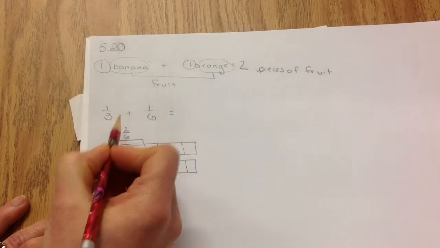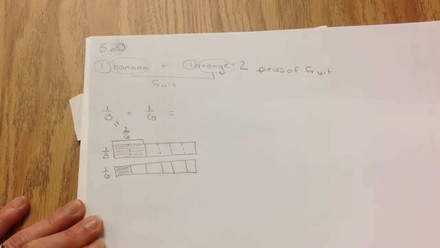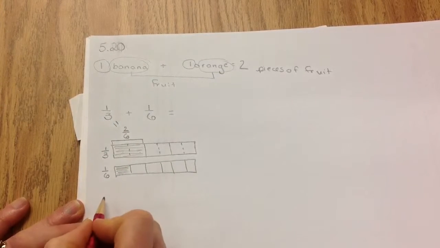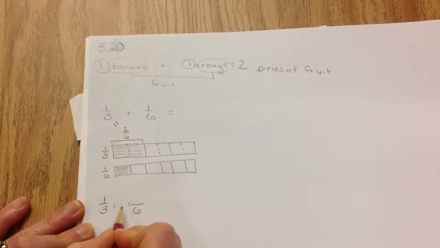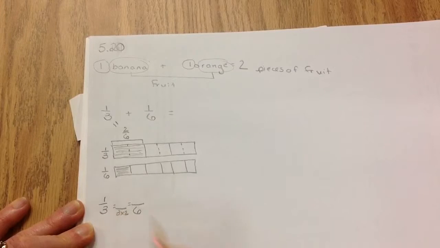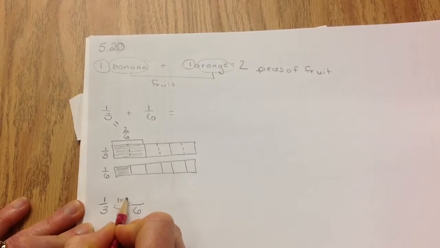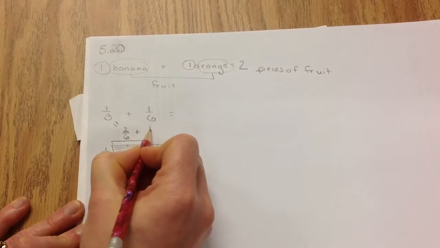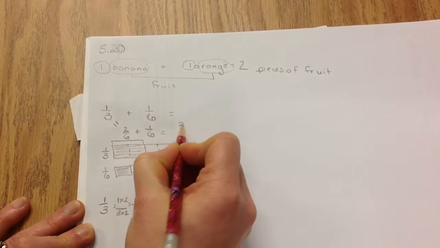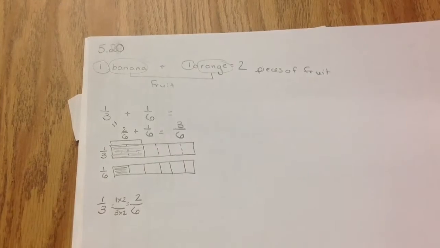So what that means is that 1/3 is equivalent to 2/6, which you guys already knew, because 1/3 equals how many sixths? 3 times 2, what you do to the bottom, you do to the top. So what we're really saying here is 2/6 plus 1/6, which is pretty easy to solve now. It's equal to 3/6.